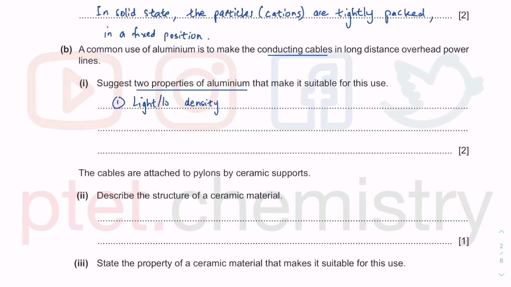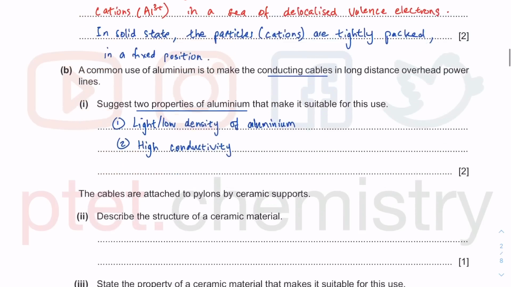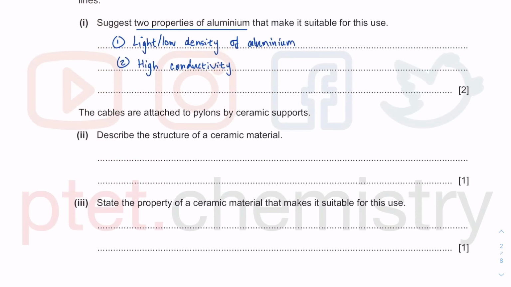Light or low density of aluminium is also the primary reason why you use aluminium as a major component to make an aircraft body. So it's light. And then the other one is that it has high conductivity. So across the third period, we know sodium, magnesium, and aluminium. Aluminium is the best conducting as it can delocalize the greatest number of valence electrons, giving the Al3+ cations there. Okay, straight to the point there.